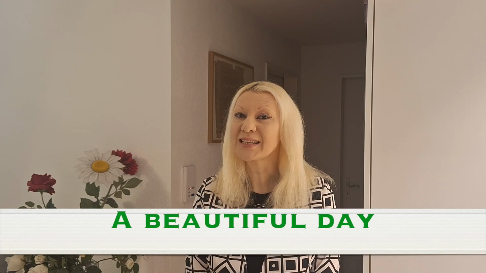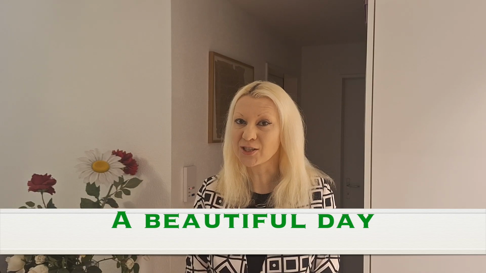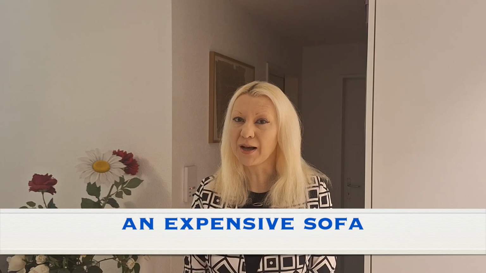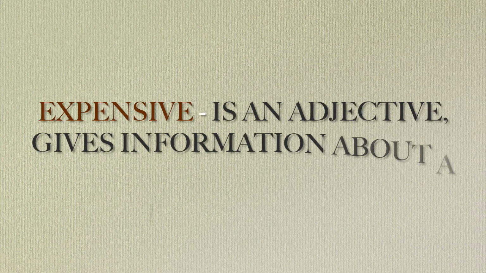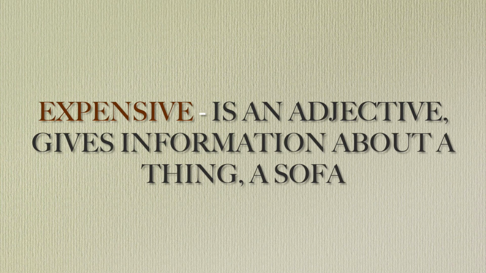For example, what a beautiful day. A beautiful day. Beautiful in this sentence is an adjective, and it explains a noun, which is day. Another example, what an expensive sofa. Expensive is an adjective, and it gives information about this specific sofa. It's an expensive sofa. So we understand that this sofa costs a lot of money. An adjective expensive gives information about a noun sofa.